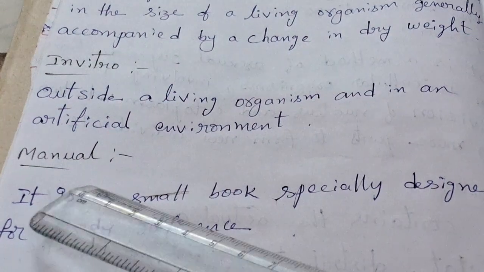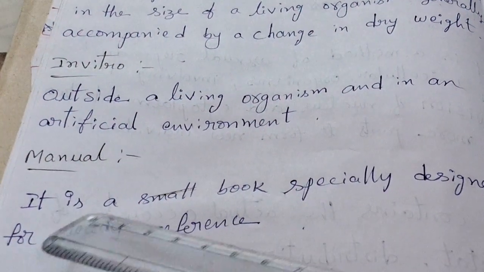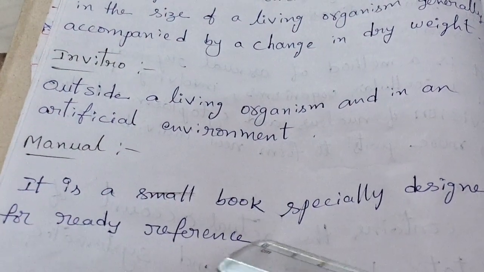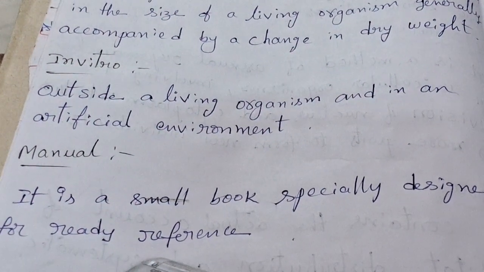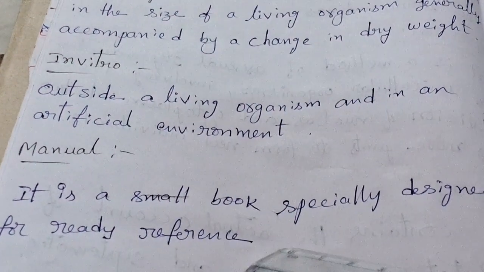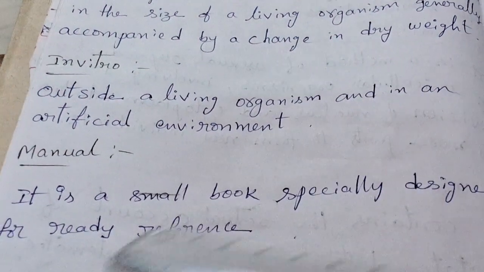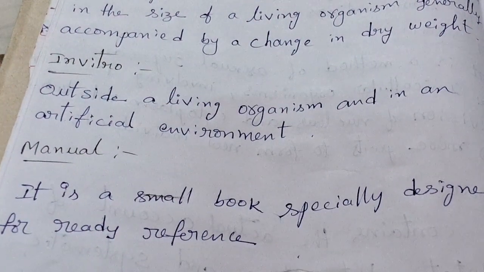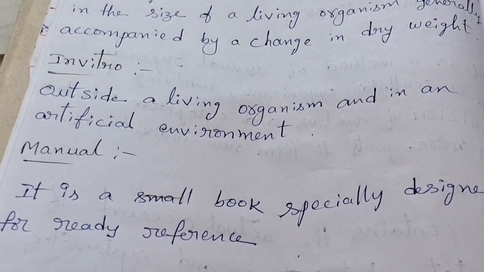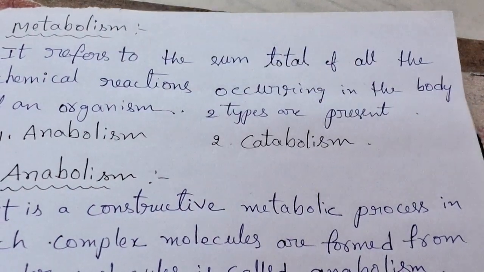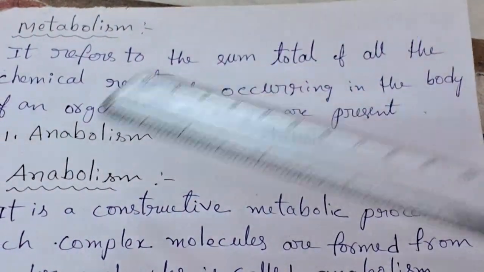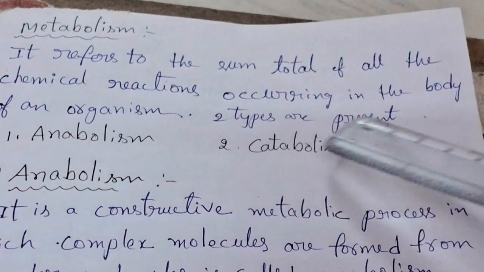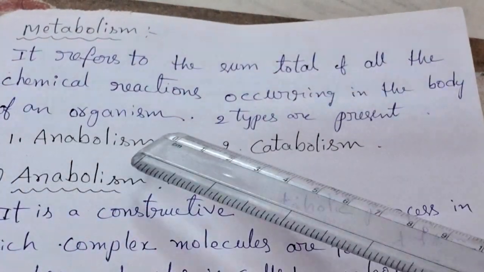See, manual. What is the meaning of manual? It is a small book especially designed for ready reference. It is a small book specially designed for ready reference. Next one is metabolism. It refers to the sum total of all the chemical reactions occurring in the body of an organism.